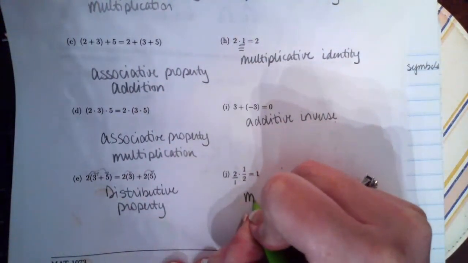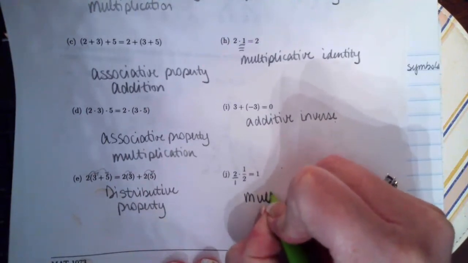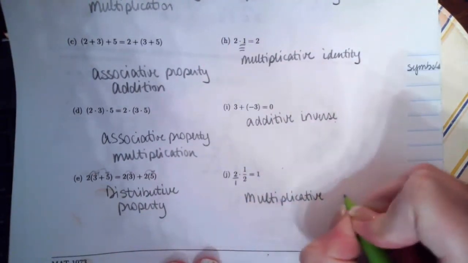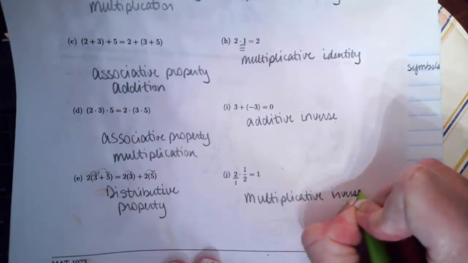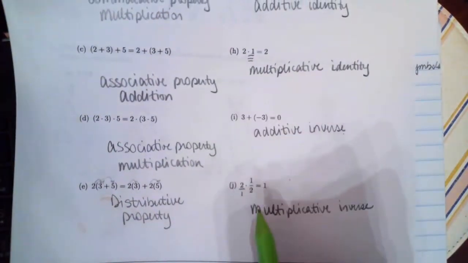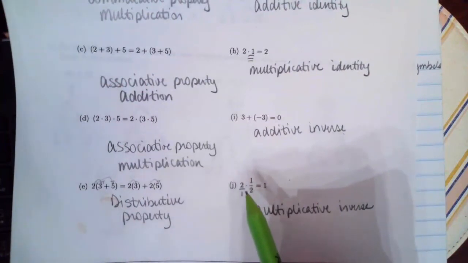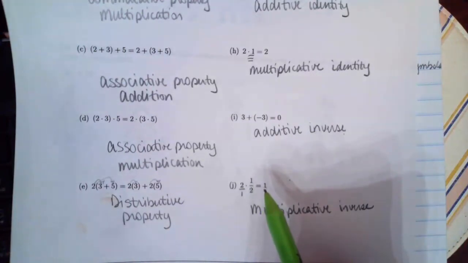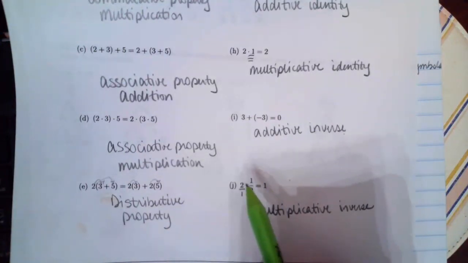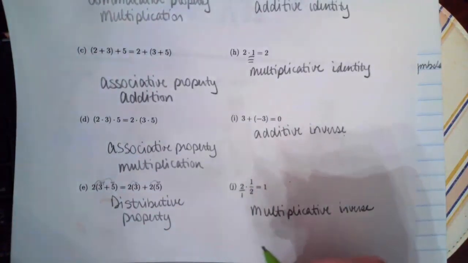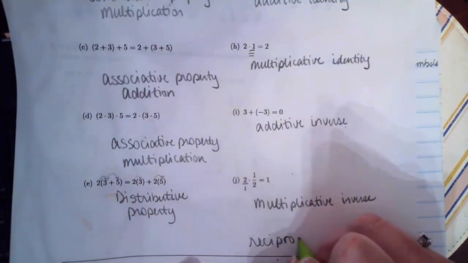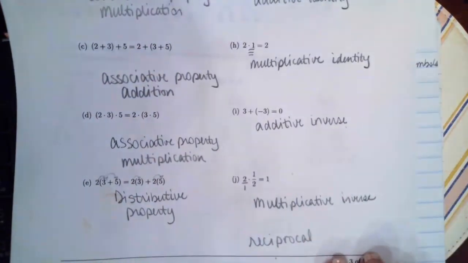So this is the multiplicative inverse. So what do I do to the first number when using multiplication so that I can get an answer of 1? I flip it and I use the reciprocal. So let's spell reciprocal real quick. Reciprocal. And that is it.